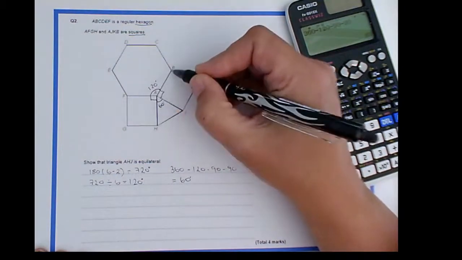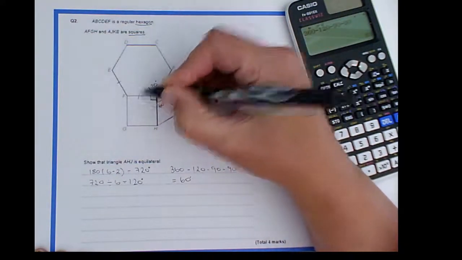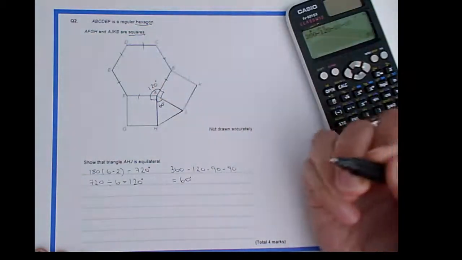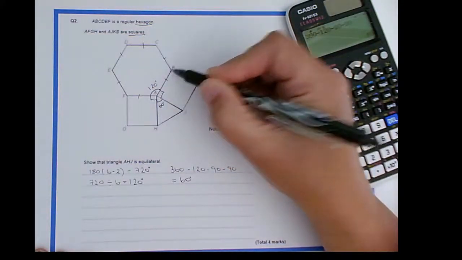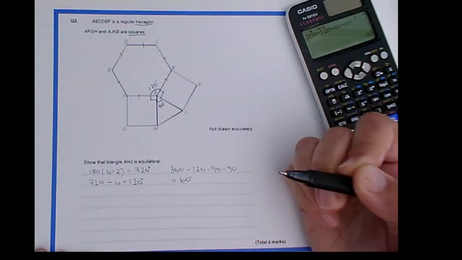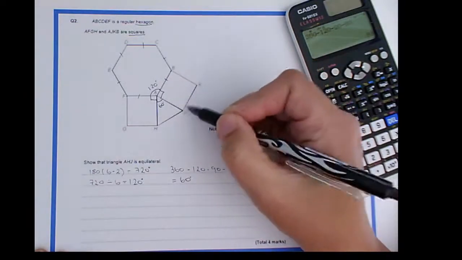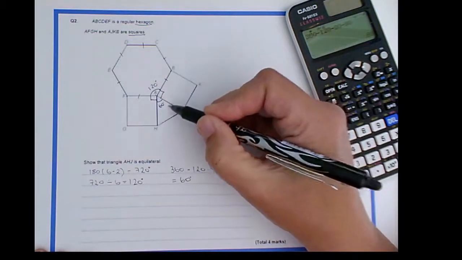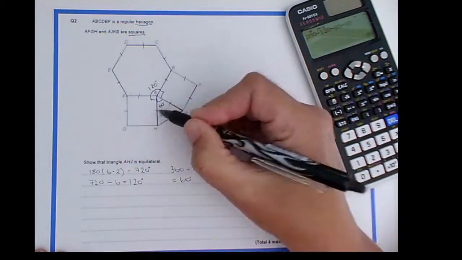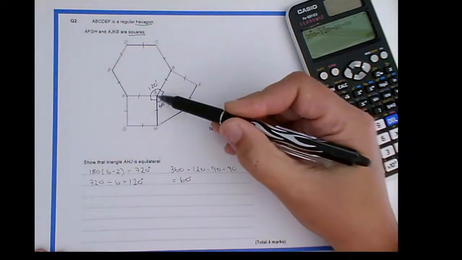We know that at least one of the angles in our triangle is 60 degrees. Now we also know that our squares must be the same length. Because in our hexagon all of its sides are identical, that means this square here and this one here have an identical length, and we also know from our properties of squares that all of the sides in a square must be of equal length. So if we know one side of a square, we know that the others are also equal in length. So that shows us that this triangle must be at least isosceles.